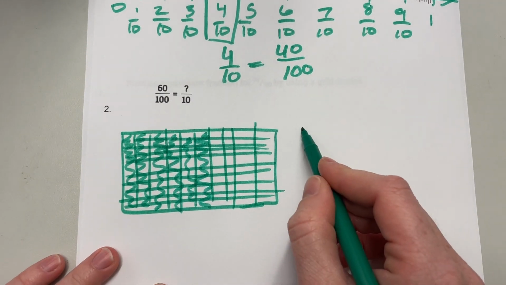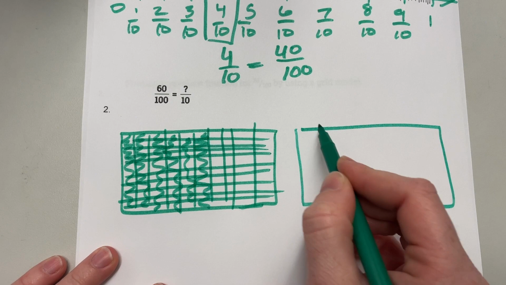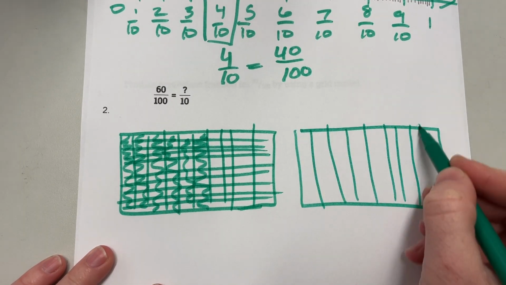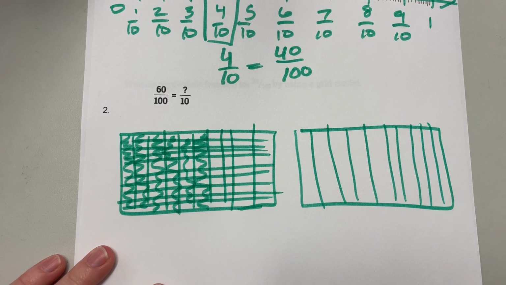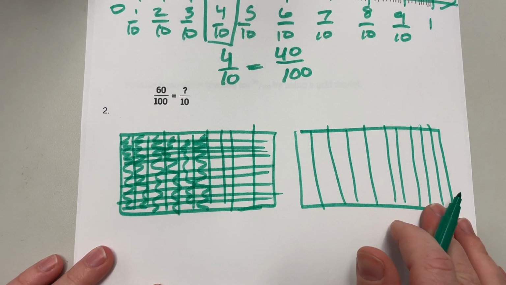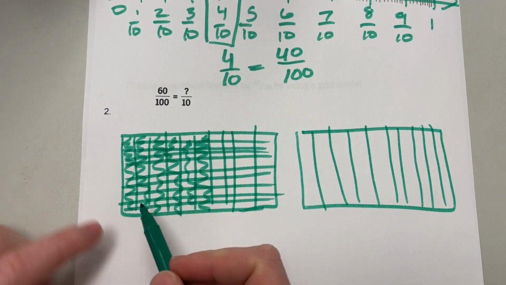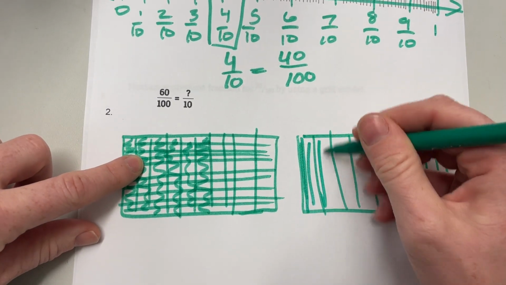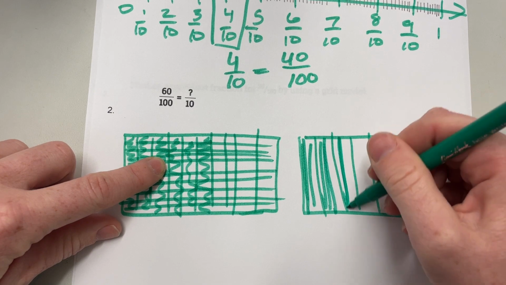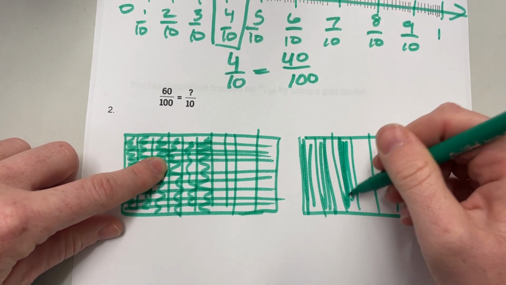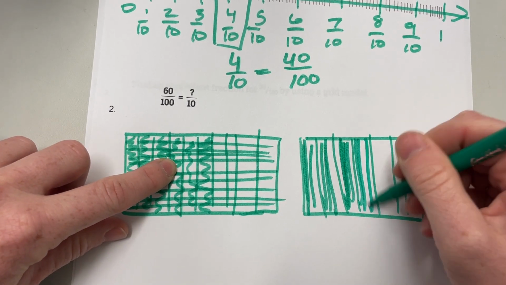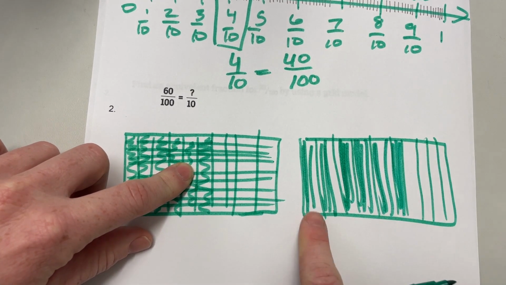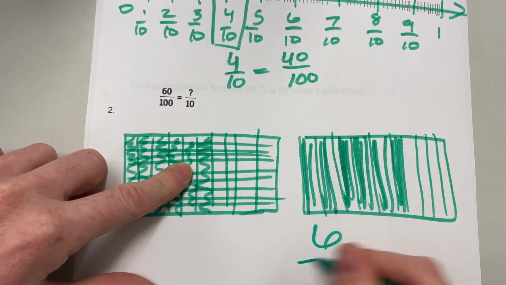Okay, now I'm going to draw another model. 1, 2, 3, 4, 5, 6, 7, 8, 9. And now I need to figure out how much do I shade in. And I did it by 10, so I'm going to look. I did 1/10, 2, 3, 4, 5, 6. So how much did I shade in? I shaded in 6/10.